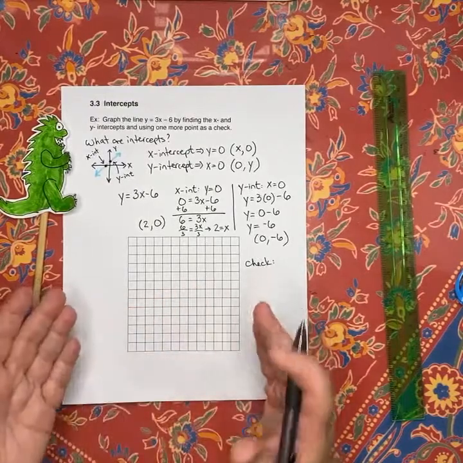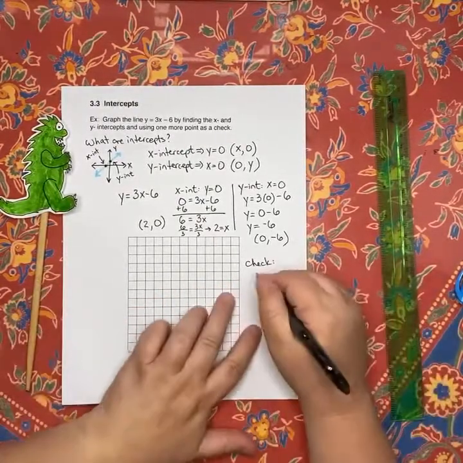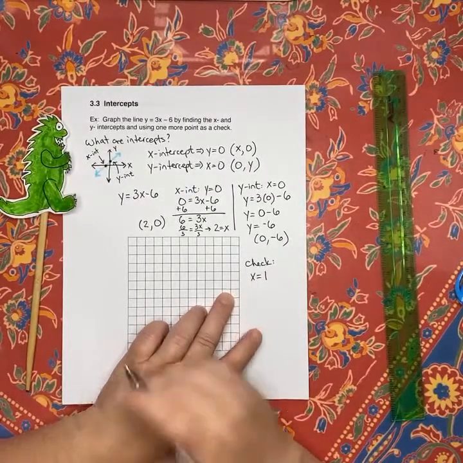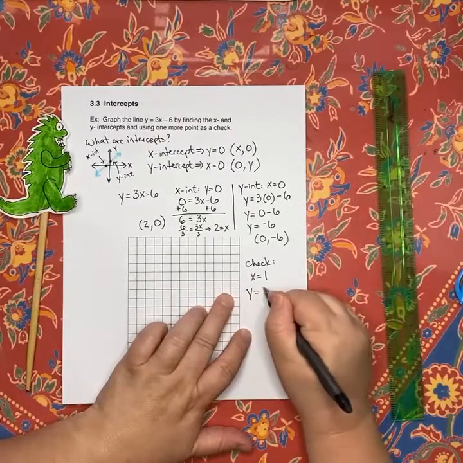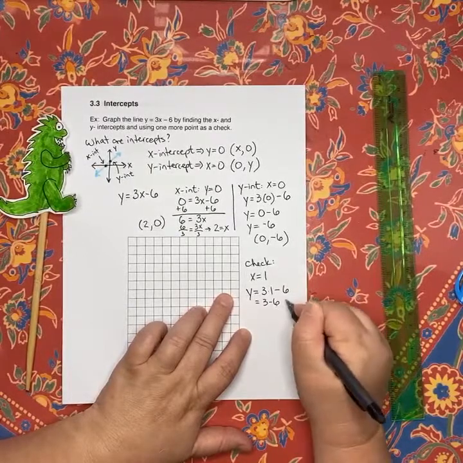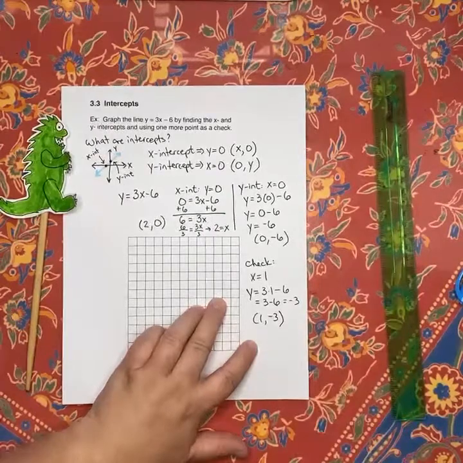Now, if you pick x equals 1,000,000, it's going to be hard to graph. So I'm going to pick x equals 1. Why not? Because I haven't used x equals 1 yet. So y equals 3 times 1 minus 6. So that's 3 minus 6, which is -3. So I've got the point (1, -3).